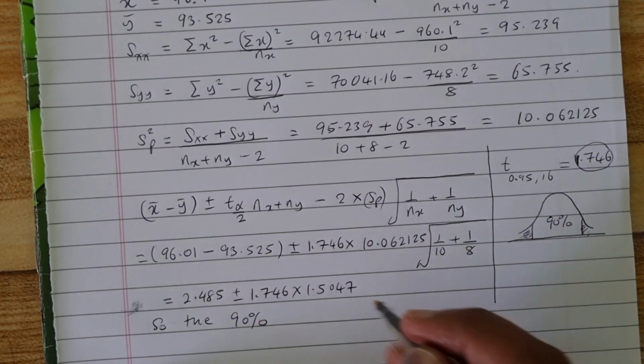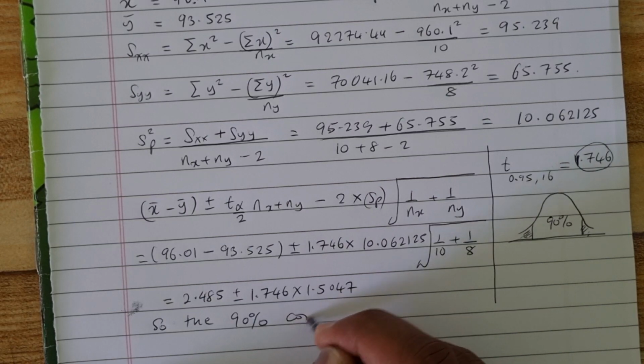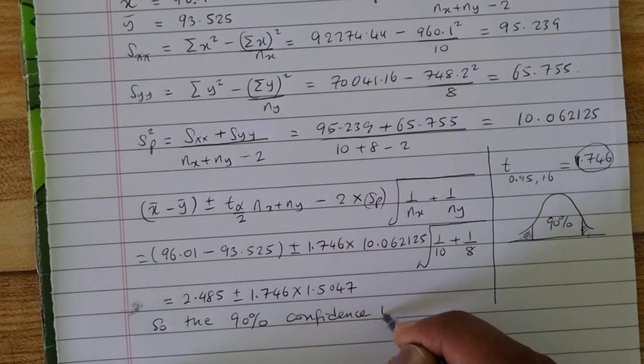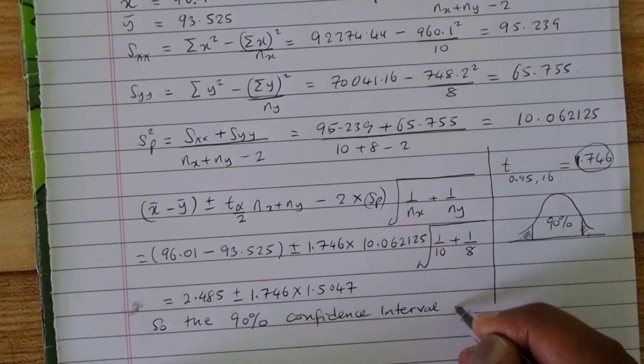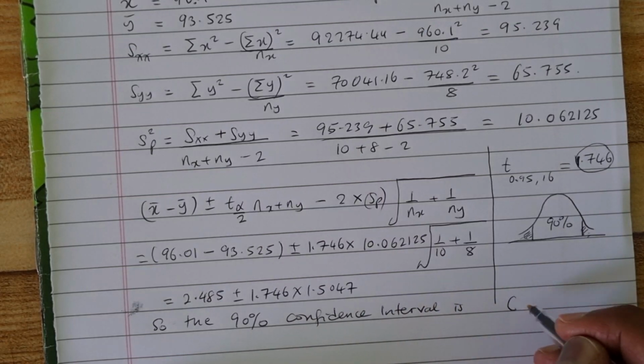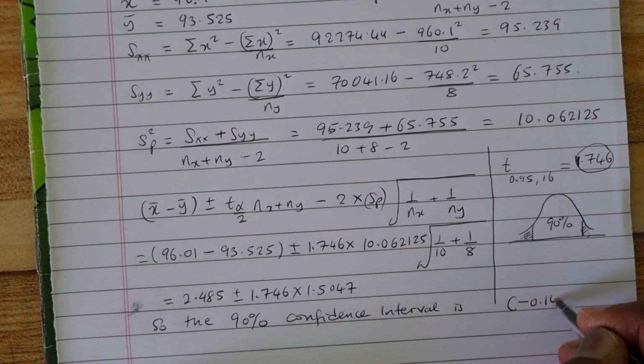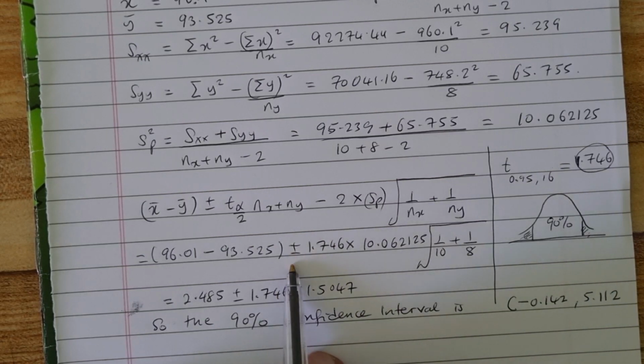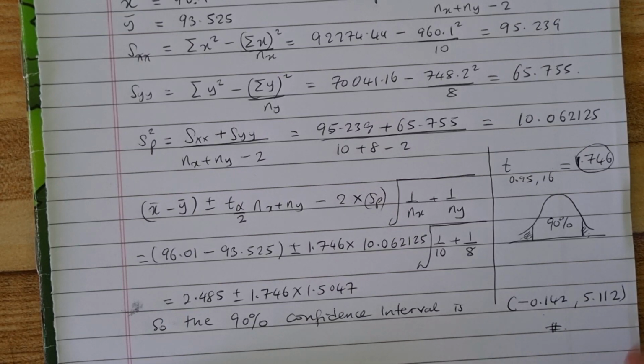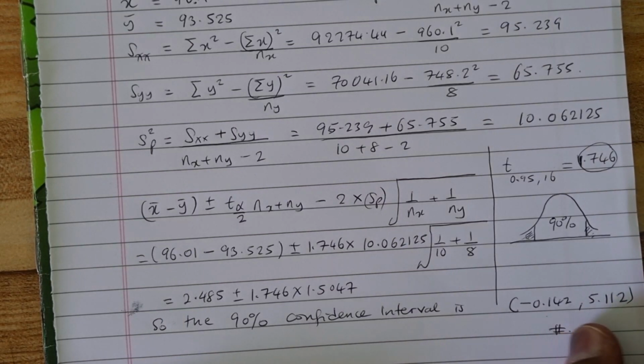And therefore a 90% confidence interval is going to be minus 0.142 and then 5.112. Of course, there's a plus and a minus. You do the calculation here, you add it up, you should be able to get the upper limit, and you do the subtraction from this, subtract all of that from here, you will get the lower limit. So this is our answer to this question.